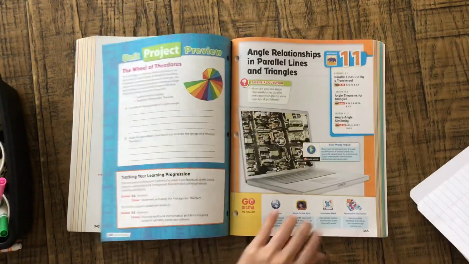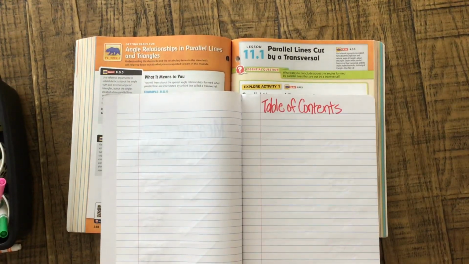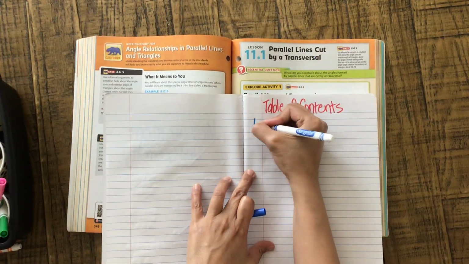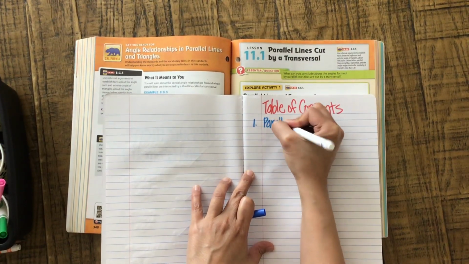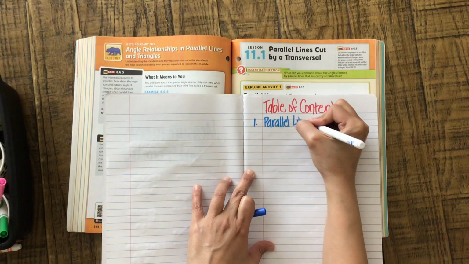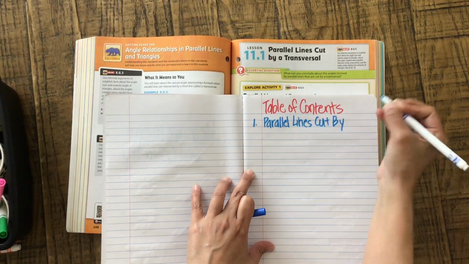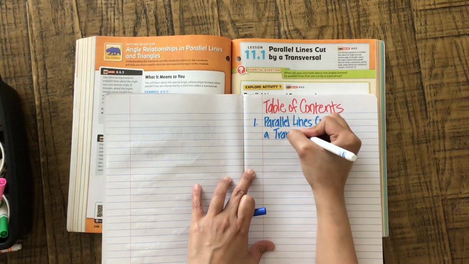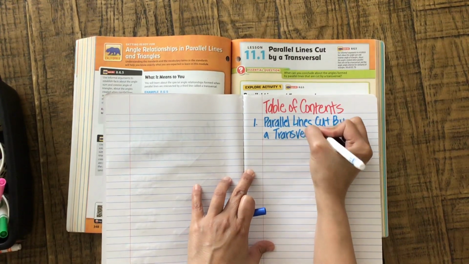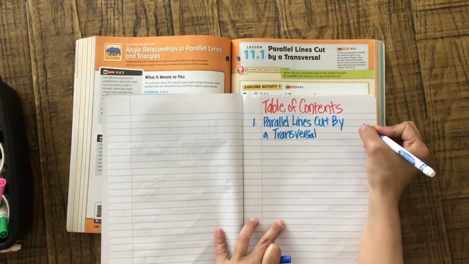And if you flip over to 11.1, that begins on page 349. And the title of this lesson, our first lesson, is Parallel Lines Cut by a Transversal. And I am going to start mine on page 1.